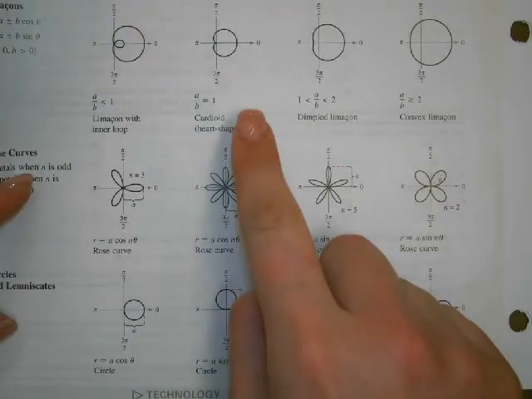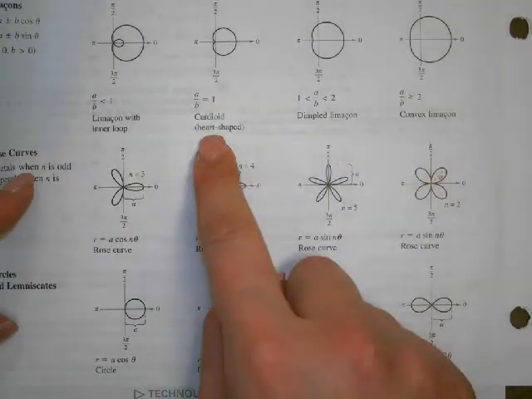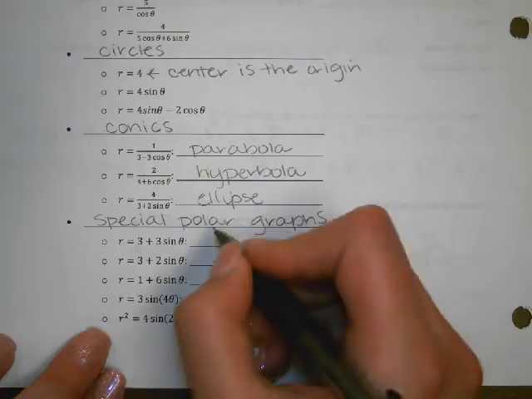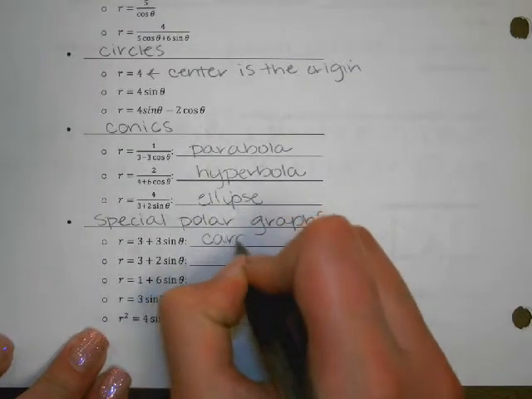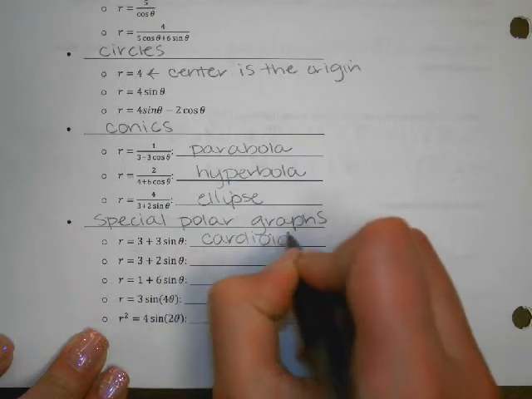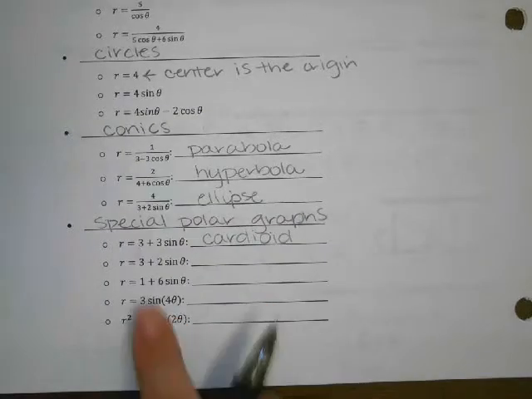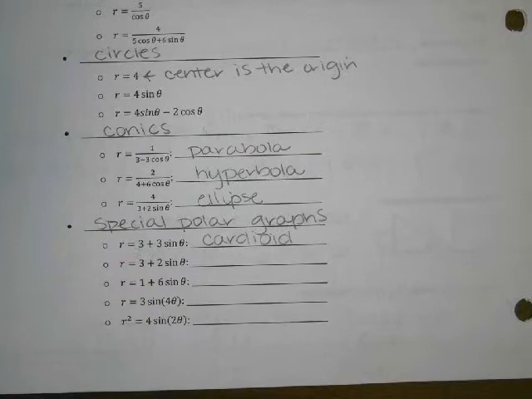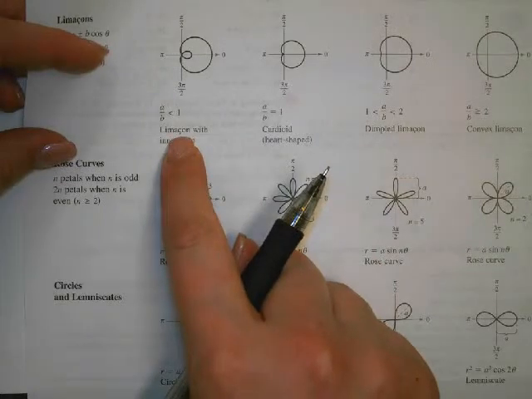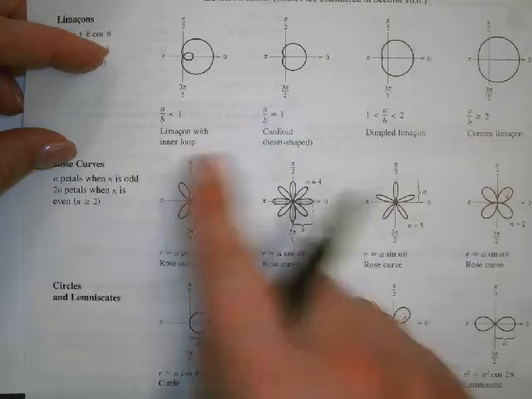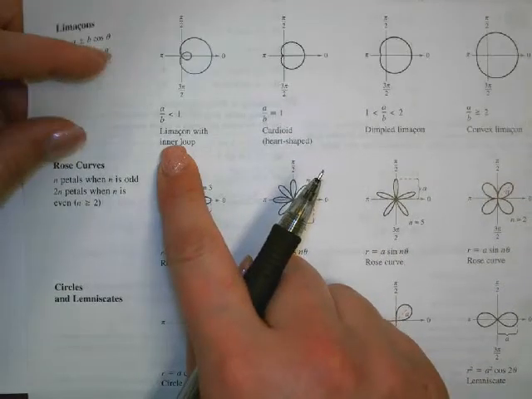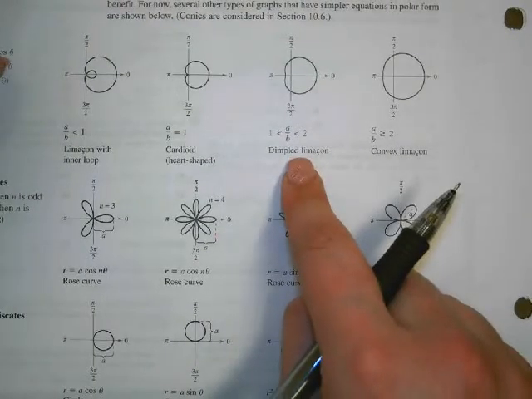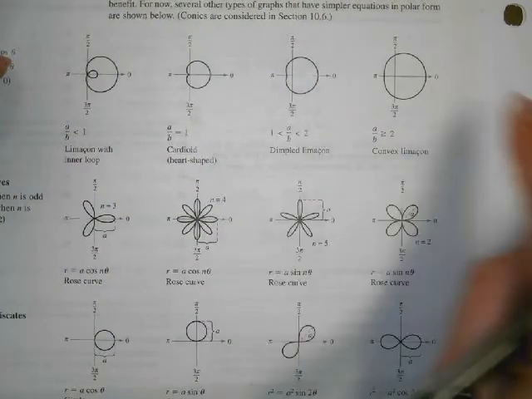So the first one on your list is a cardioid. It's kind of heart-shaped, which is why it's called a cardioid. The next two are both, I call it limacon, but I think it's limason. There's some sort of funky accent there that makes it sound different. So we have one with an inner loop, and then this is the one we typically think of without the inner loop.